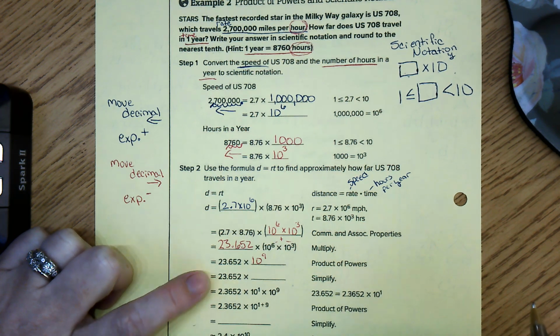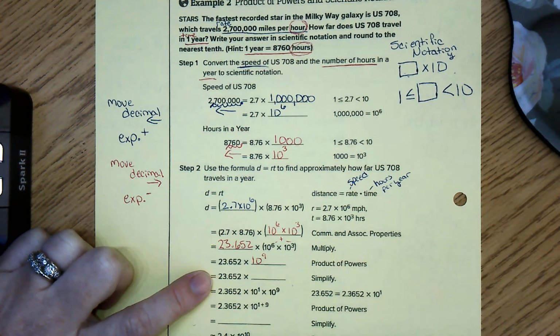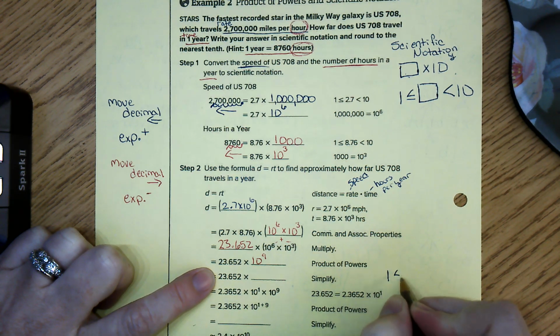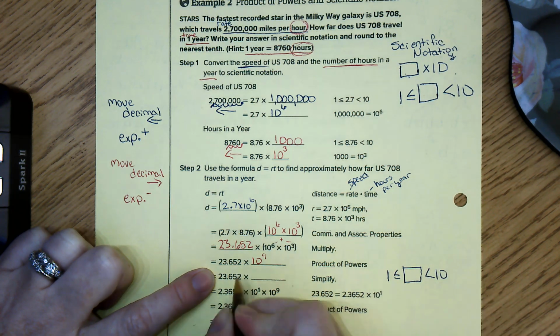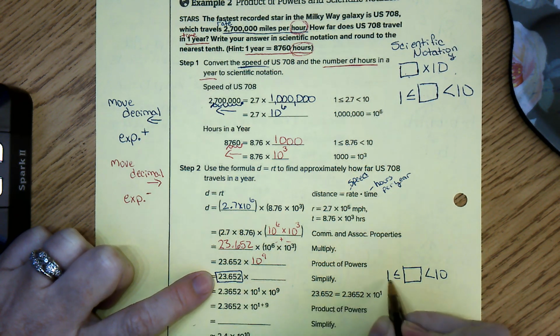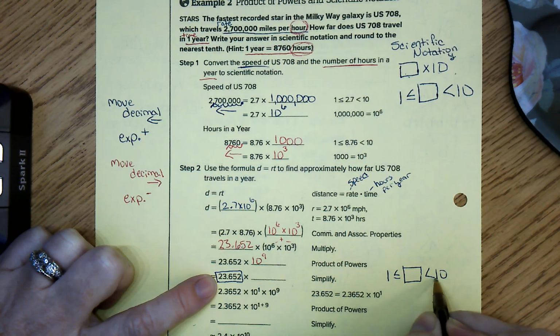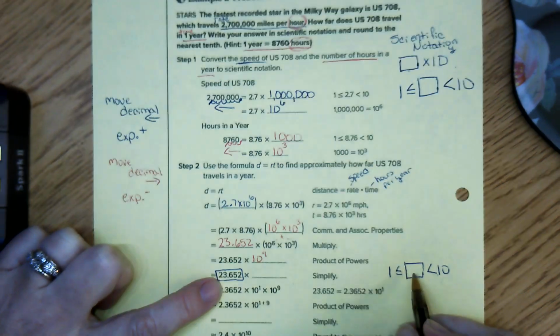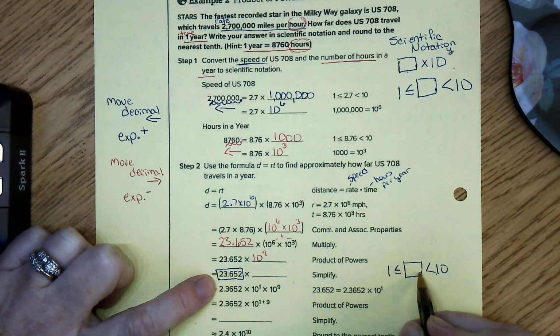All right, but are we in scientific notation? Does this first number comply with this rule? Is this number that's in front of the times 10 to a power greater than or equal to 1 but less than 10? No, it's not. And to be in scientific notation, it must comply with this rule.